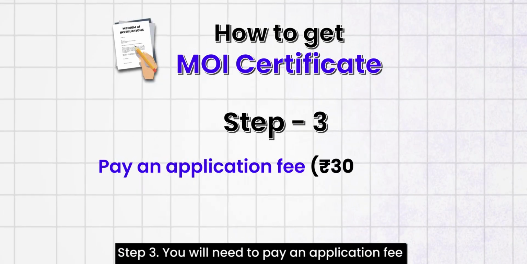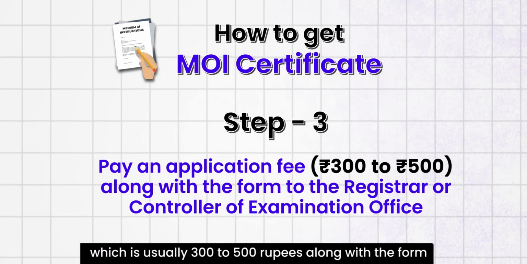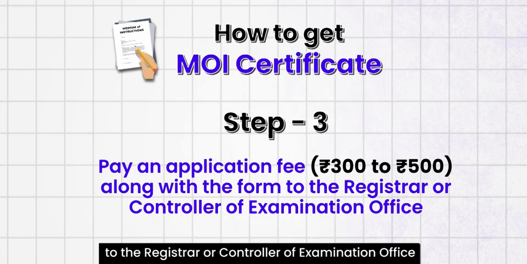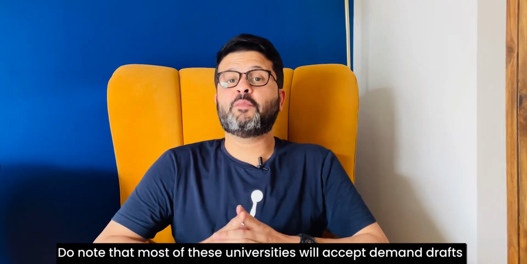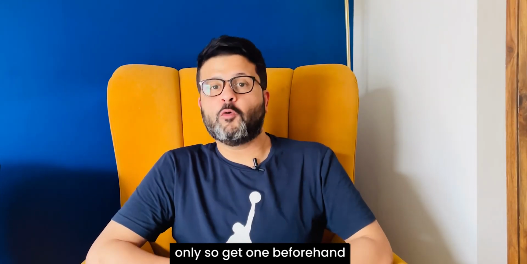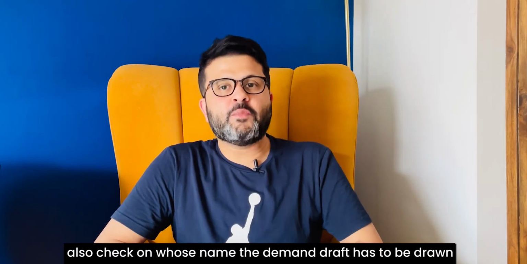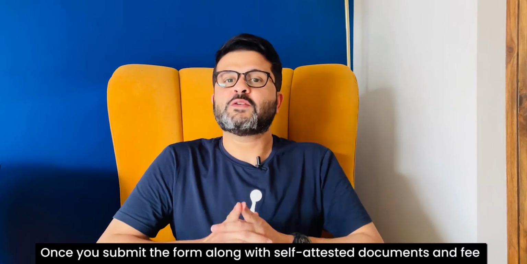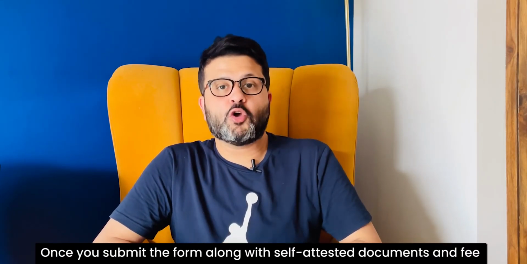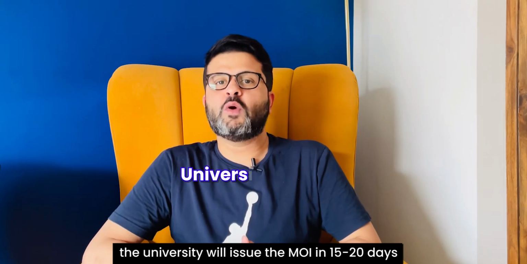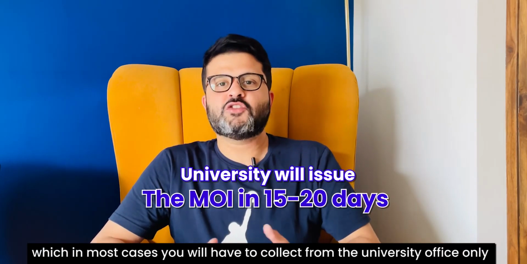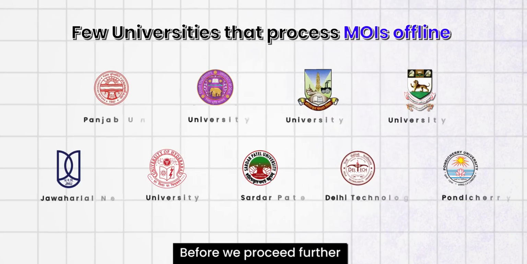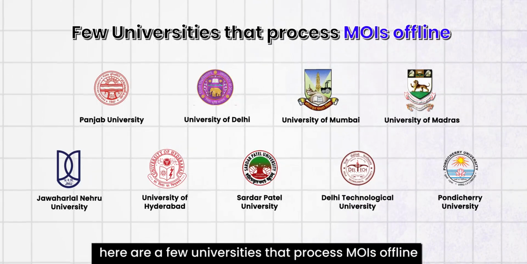Step 3. You will need to pay an application fee, which is usually 300 to 500 rupees, along with the form to the registrar or Controller of Examination office. Do note that most of these universities will accept demand drafts only, so do get one beforehand. Also check on whose name the demand draft has to be drawn. That is usually mentioned on the form. Once you submit the form along with the self-attested documents and the fee, the university will issue MOI in 15 to 20 days, which in most cases you will have to collect from the university office only. Before we proceed further, here are a few universities that process MOIs offline.